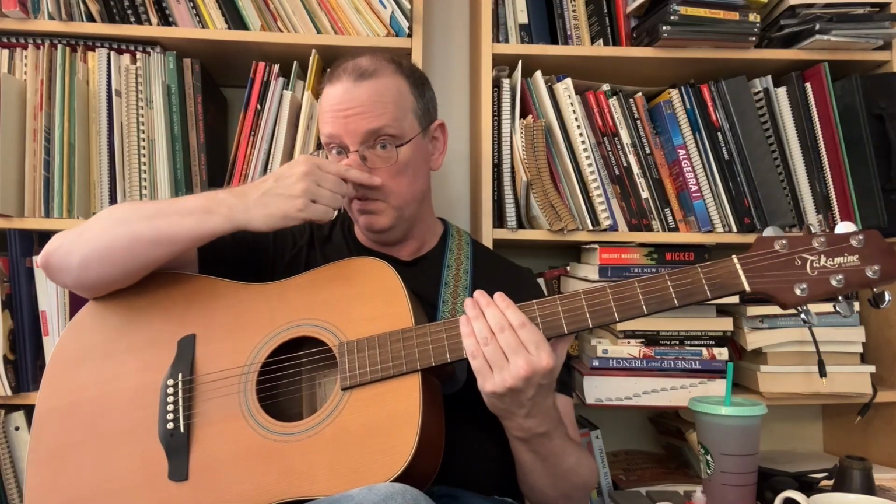Okay, let's talk about the pick direction. When we're playing quarter notes or half notes or whole notes, then we're generally doing what we call a downstroke. That is that sort of like upside down box looking notation. The V is an upstroke, then the hand's coming up.